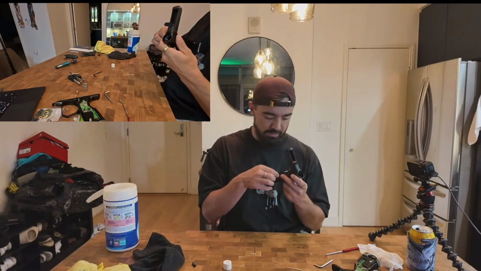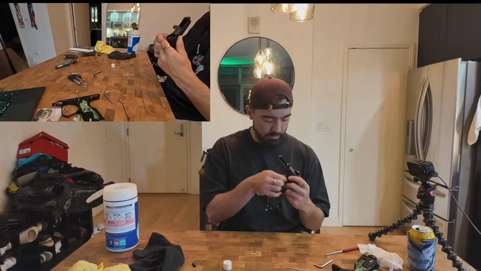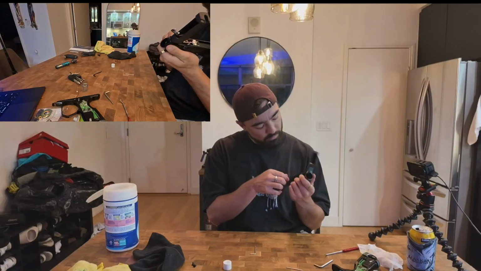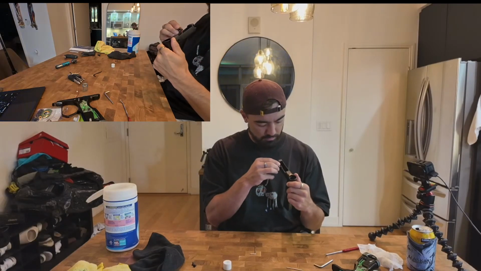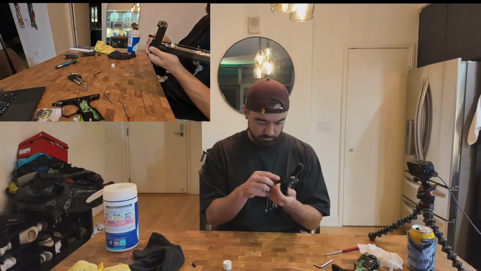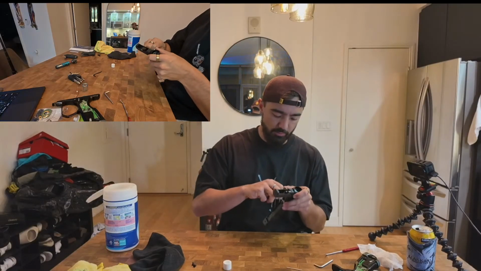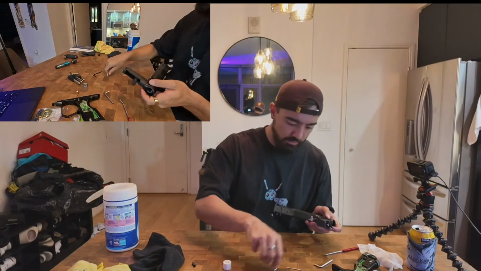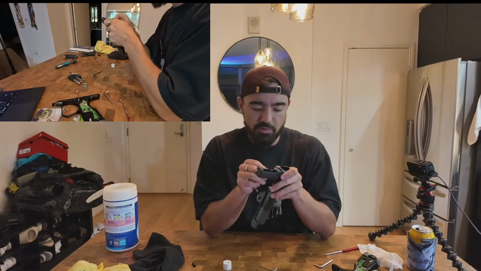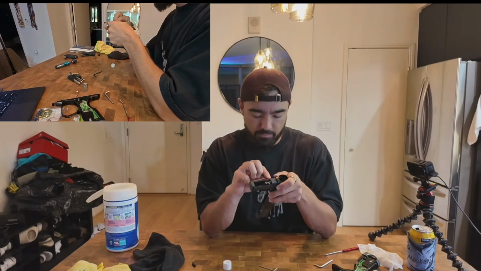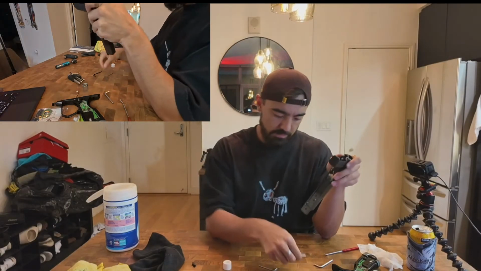It would be the eye pipe, or the eye wire. Maybe if I take off the front grip, it'll make it a little bit more clear to see where all this comes apart. That's not it.